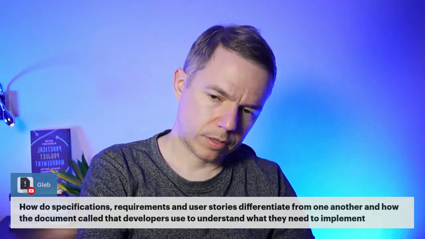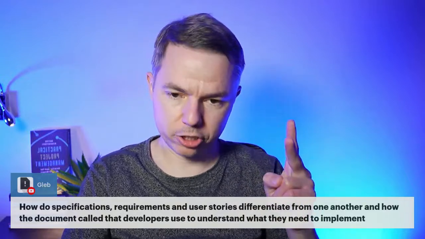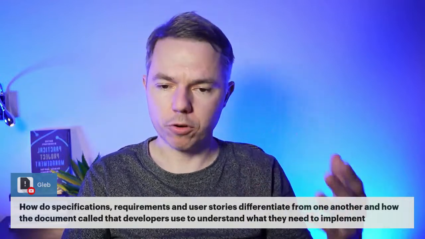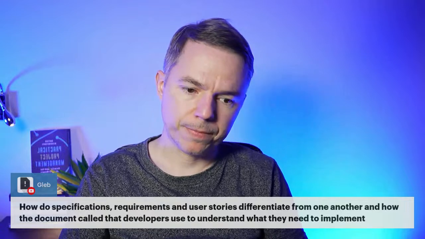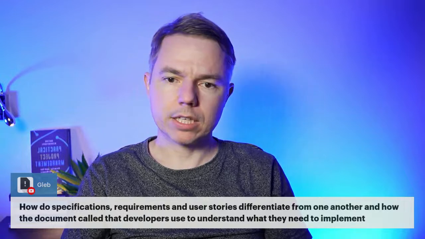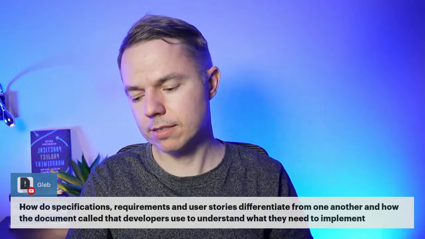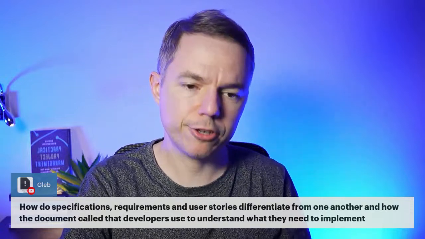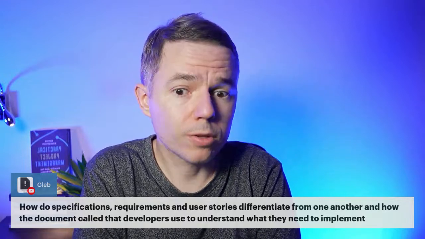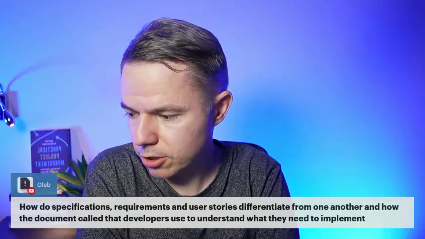All right. Specifications, requirements documentation, and user stories are different types or different formats of requirements. So specification is a generic term that you can apply to any possible industry. It's a document that describes all possible capabilities, limitations, traits of a product, system, or whatever. So you can write a specification on anything.